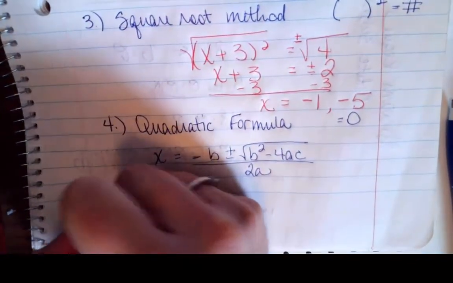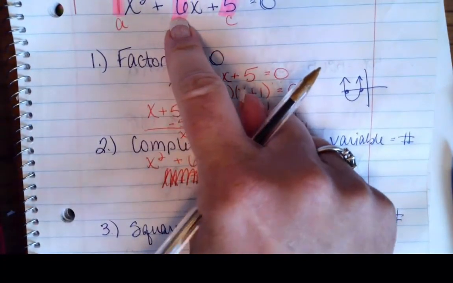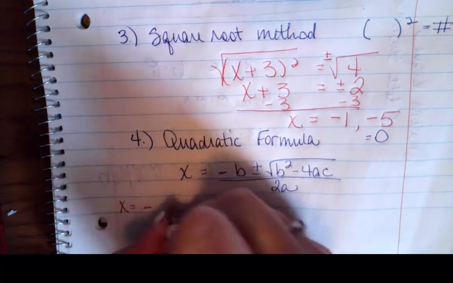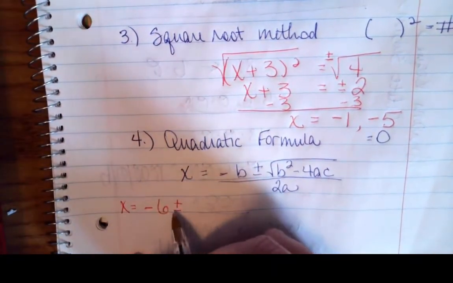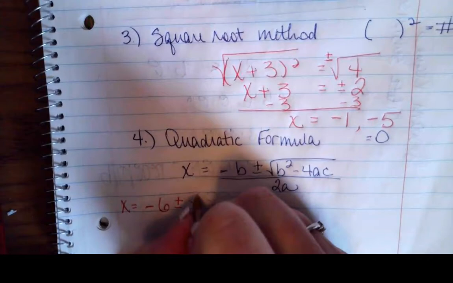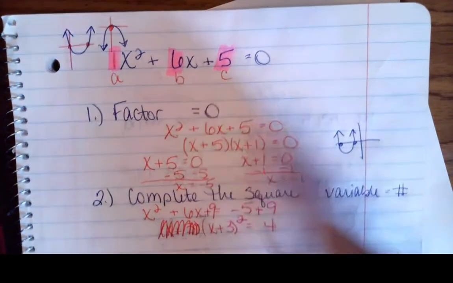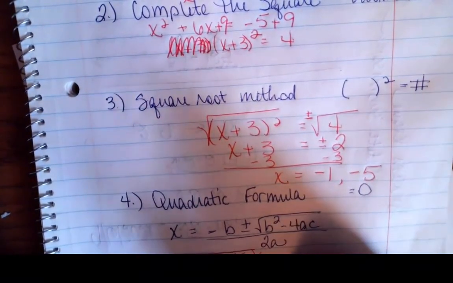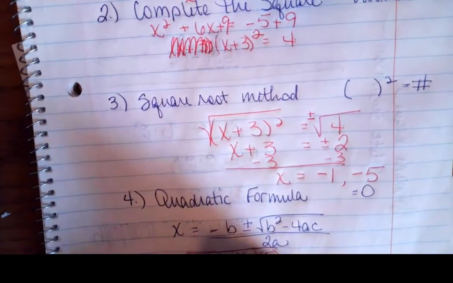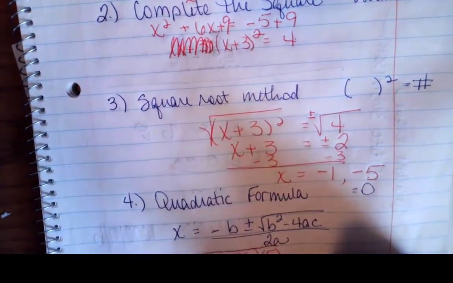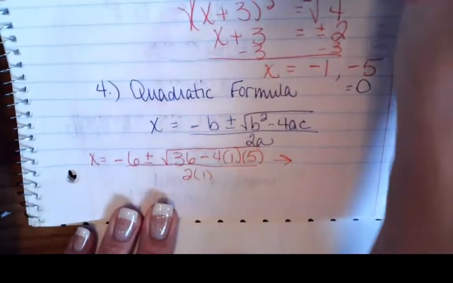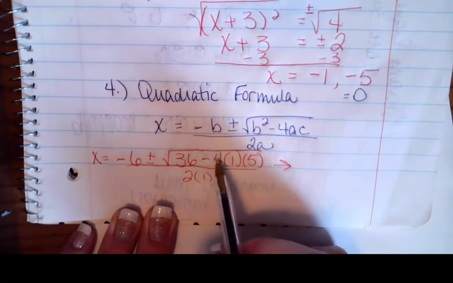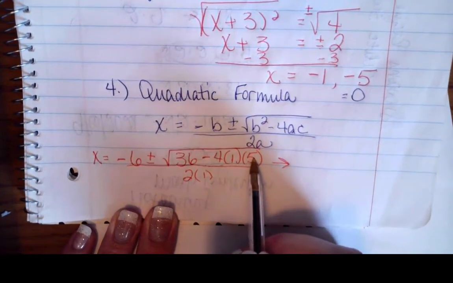So what I have then is x equals negative b. Well, what's my b? My b is 6. So what's the opposite of 6? It's negative 6. So I've got negative 6 plus or minus, look, there's your plus minus when you're taking a square root, okay? The square root of b squared. So what is b, 6, squared, 36. So I've got 36 minus 4 times 1 times 5, all over 2 times 1. Okay, you cannot see what I'm writing. All right, so I've got b squared minus 4 times a, which is 1, times c, which is 5.